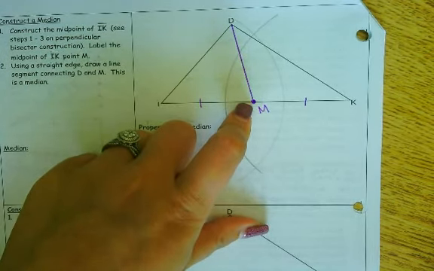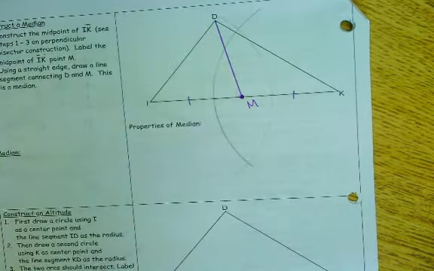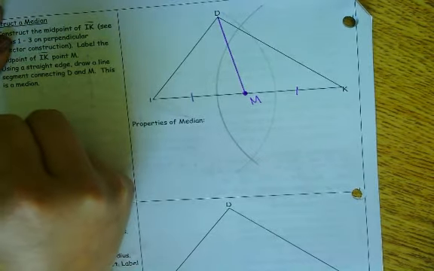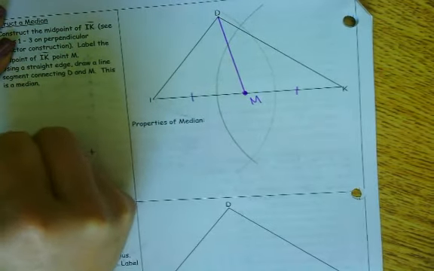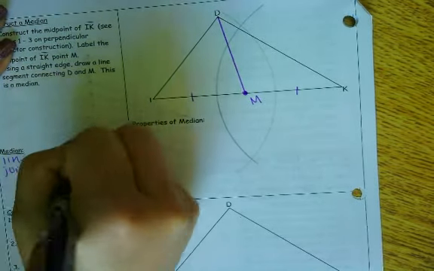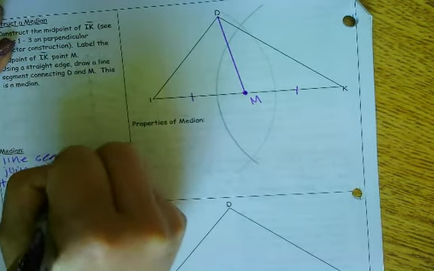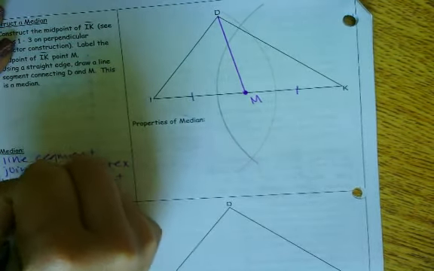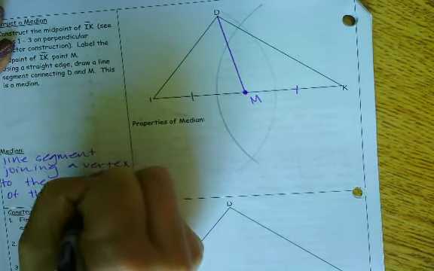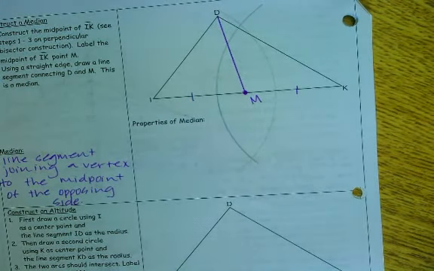Okay, what is D in reference to M? Opposite vertex. Very good. So a line segment joining a vertex to the midpoint of the opposing side.